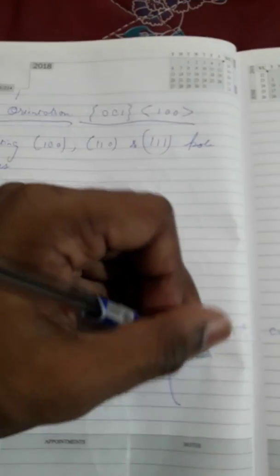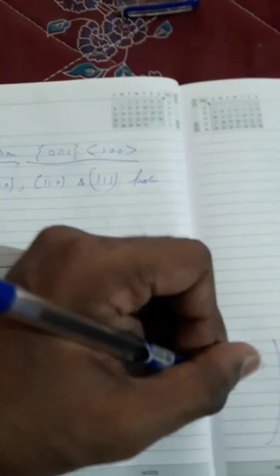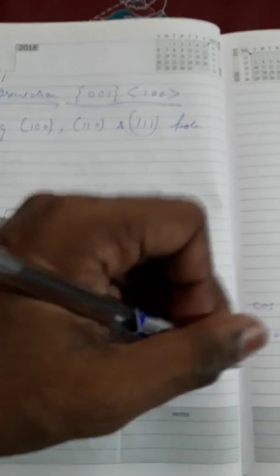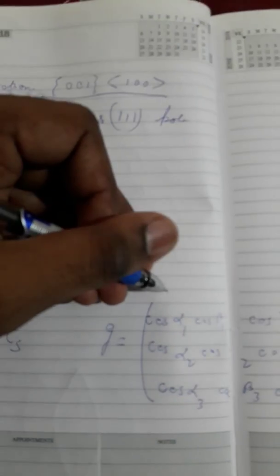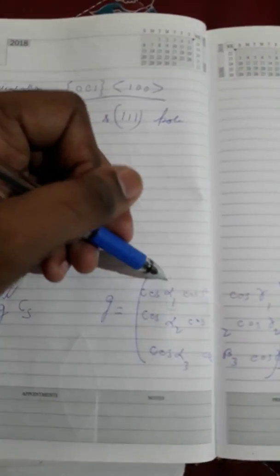cos alpha 1, cos beta 1, cos gamma 1, cos alpha 2. So this is basically a 3 by 3 matrix. So if we look at cos gamma 2, and then cos alpha 3, cos beta 3, cos gamma 3, we basically have the alpha. What we basically do is, alpha 1 is the angle made by the rolling direction with the 100. Now what is this rolling direction and what is this 100?